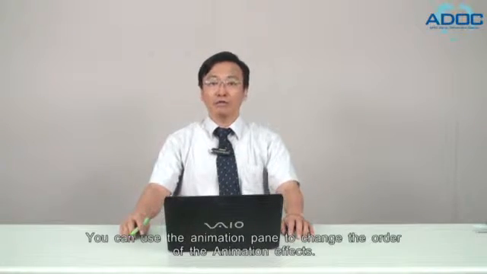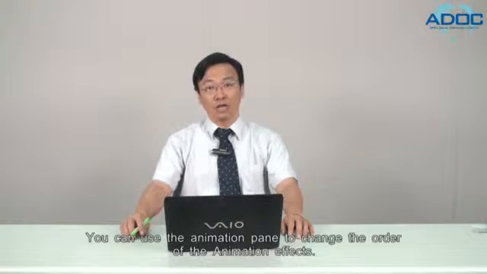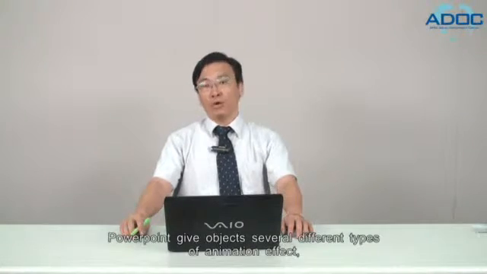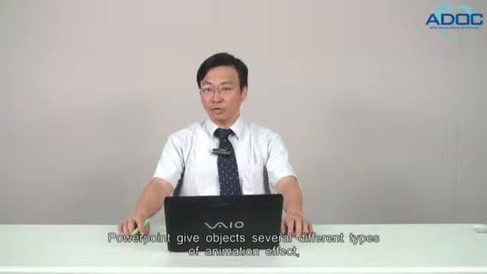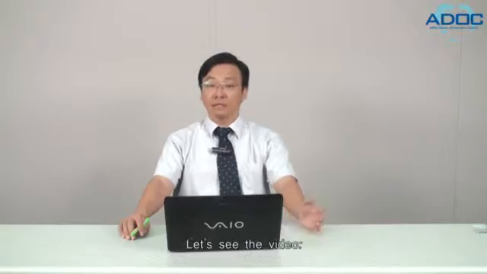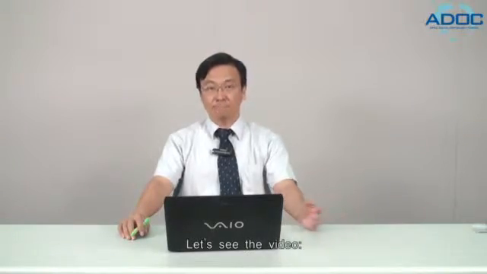You can use the animation pane to change the order of the animation effects. PowerPoint gives objects several different types of animation effects, such as emphasize, exit, or motion path animations, to build sophisticated slides. So let's see the video.